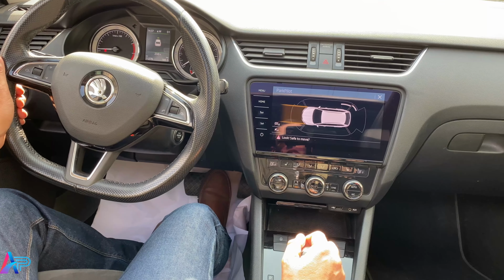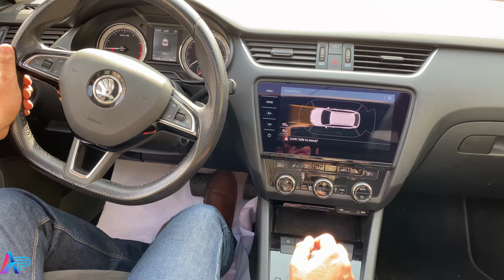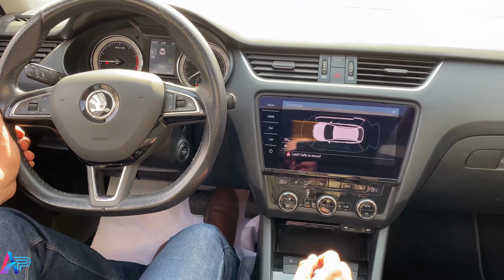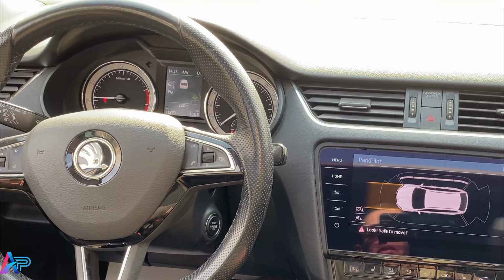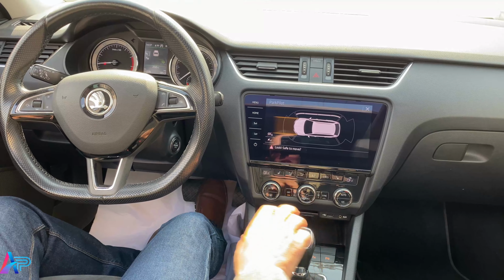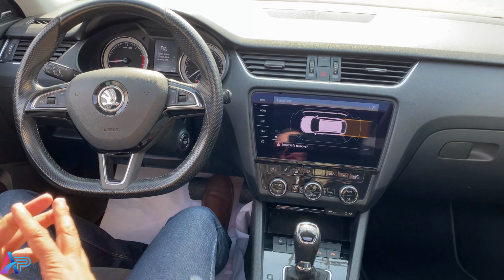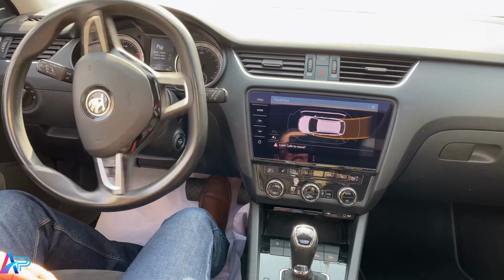Choose where you want to park, left or right, using the signal indicators. After passing the parking spot, a suitable parking position graph appears on the driver's screen. Stop and put the gear on reverse, then the car will steer itself to the parking spot.